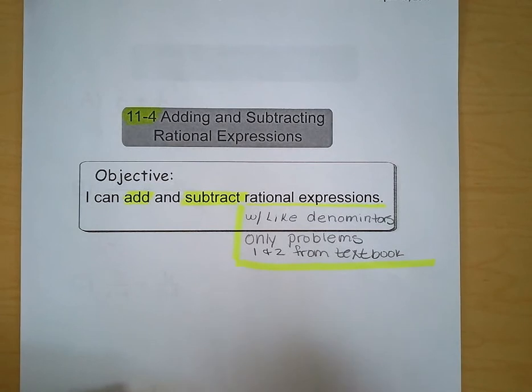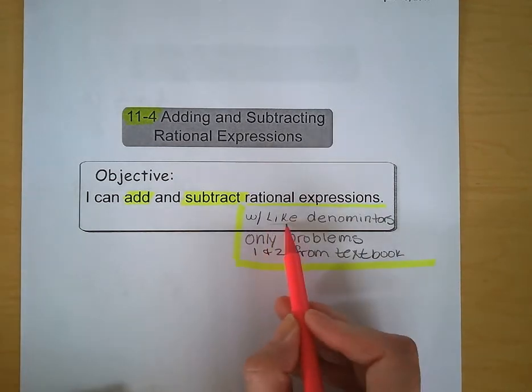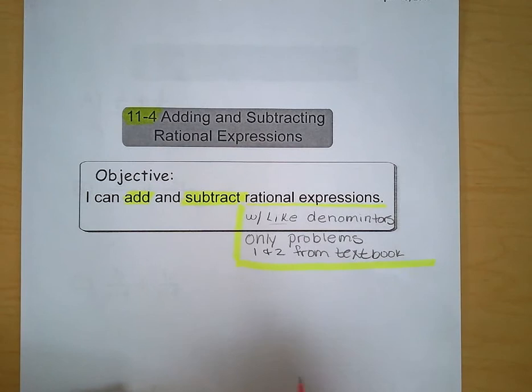Our objective for the day is that I can add and subtract rational expressions, and we are going to focus on like denominators only, and this is problems 1 and 2 from the textbook.